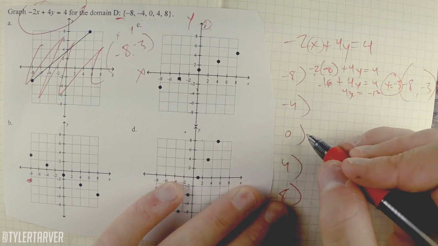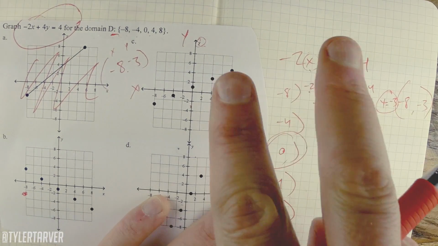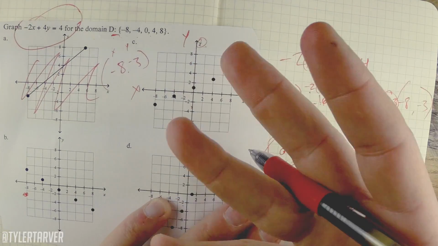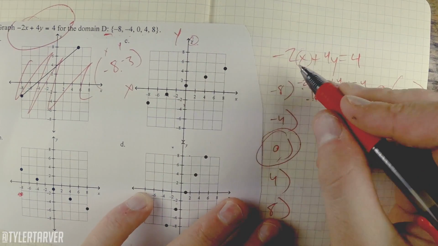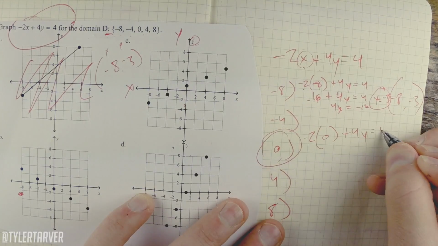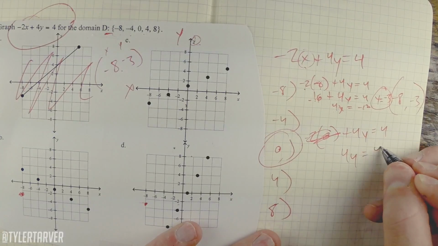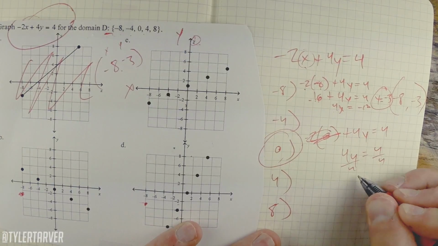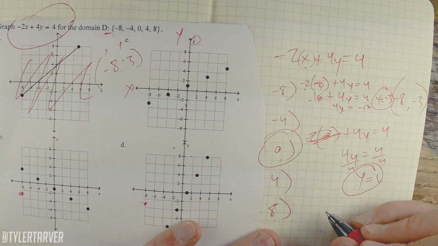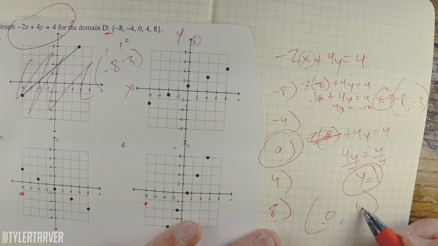So what I might do is I'm just going to skip down to an easy one, which is plugging in 0 into that equation, and see if I have at least 2. If I do, I'd feel confident about marking this as my correct answer. So we got negative 2 times 0 plus 4y equals 4. That's going to be 0, because anything times 0 is 0. 4y equals 4. Divide by 4 on both sides, y equals 1. So my point is 0, 1, because I already knew my x was 0, just found the y.